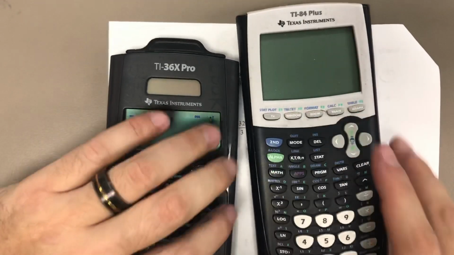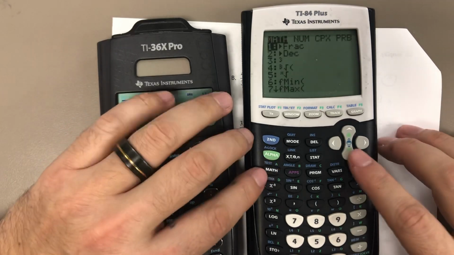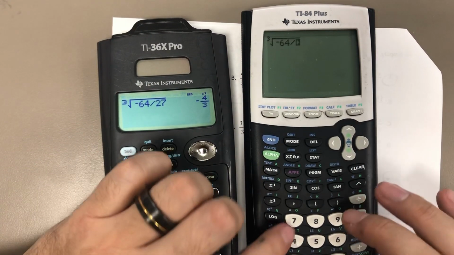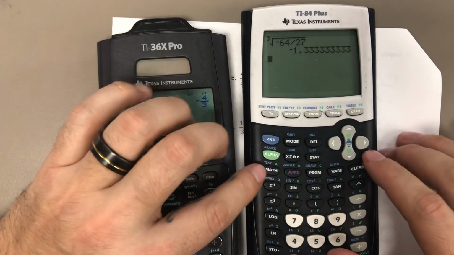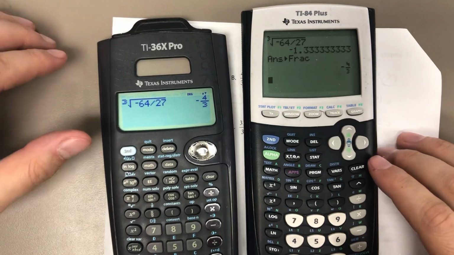On one of these fancy graphing calculators, that same exact function is found in math. So you can do the cube root specifically, and then it's negative 64 over 27. Then you just need to convert it to a fraction. So you hit math and then convert it to a fraction, and negative 4/3 would be your answer there.